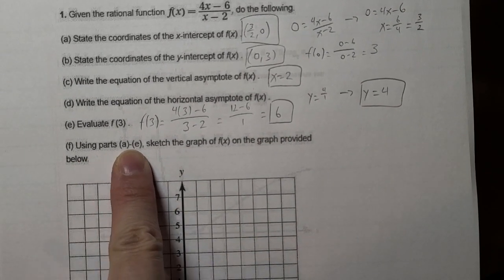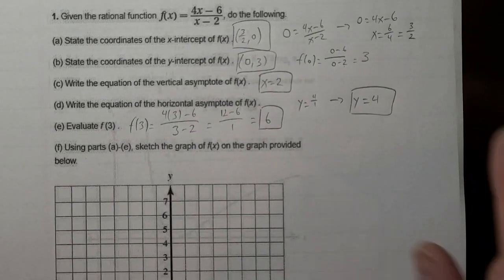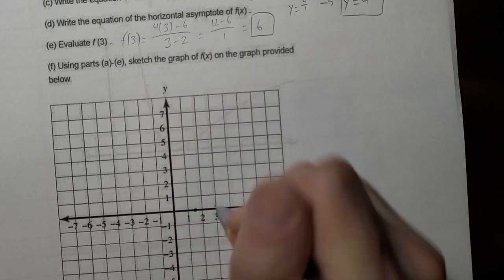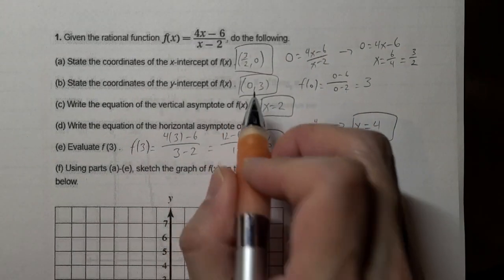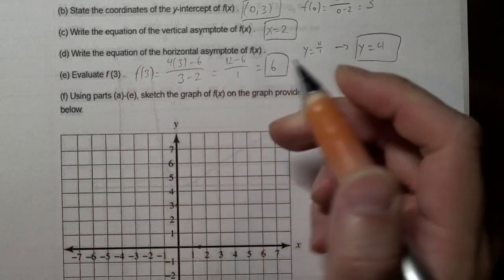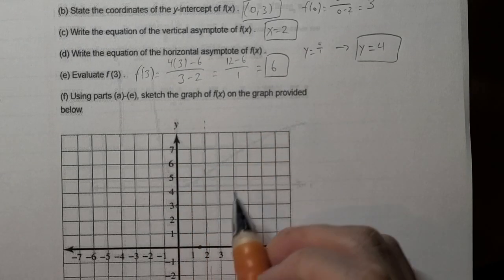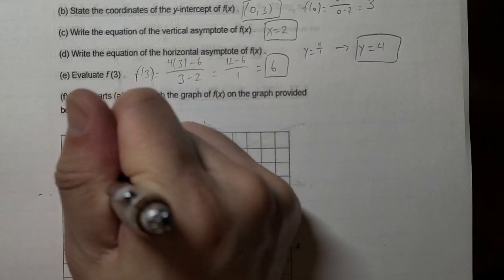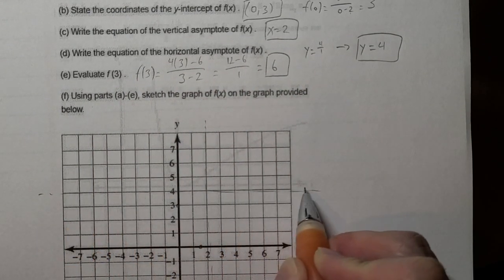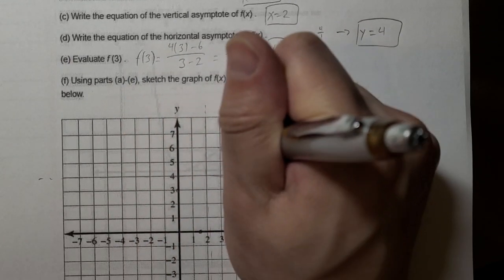Okay, use parts A through E. Sketch the graph of f over here. Okay, so our x-intercept was 3/2 comma 0. So that's 1.5 comma 0. That's right there. Y-intercept was 0 comma 3. So there's a point here. Vertical asymptote at x is equal to 2. So let's draw a dotted line at x is equal to 2. Horizontal asymptote at y equals 4. So let's draw a dotted line like that. Hopefully it's kind of visible. I drew it kind of right on top. F of 3 is 6. So let's mark that also.